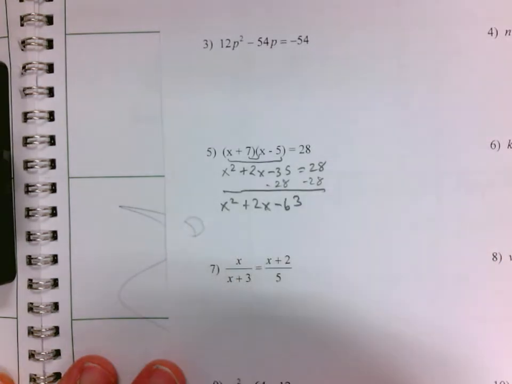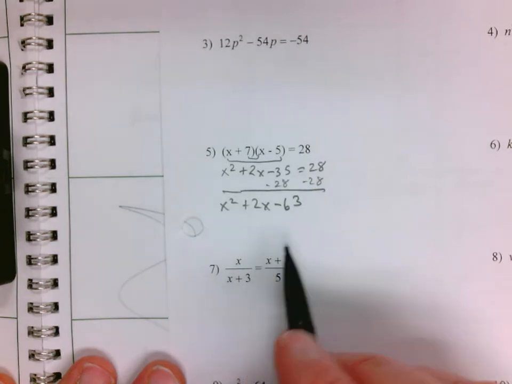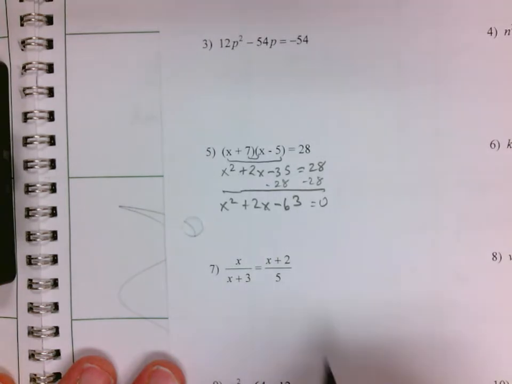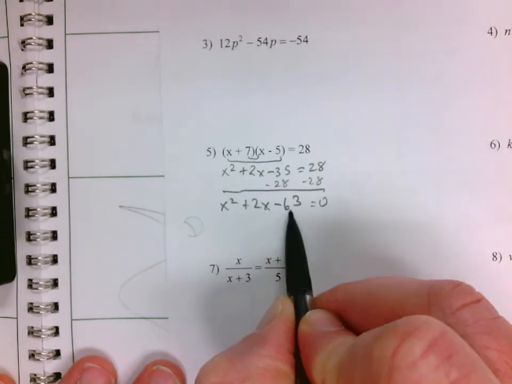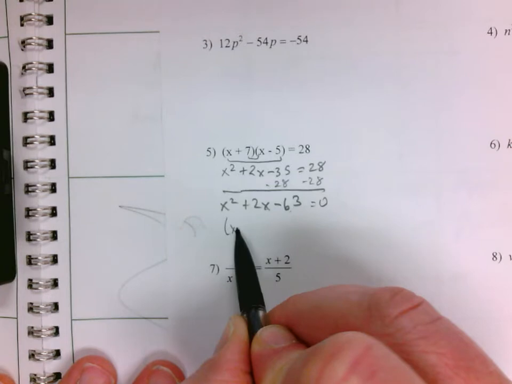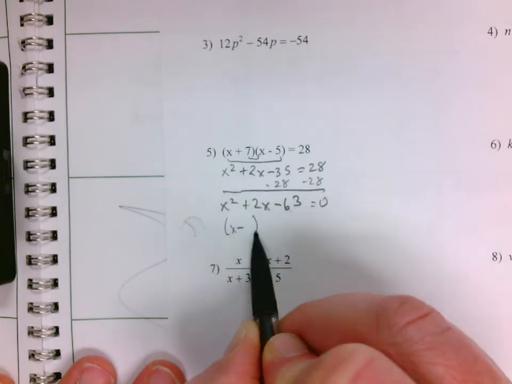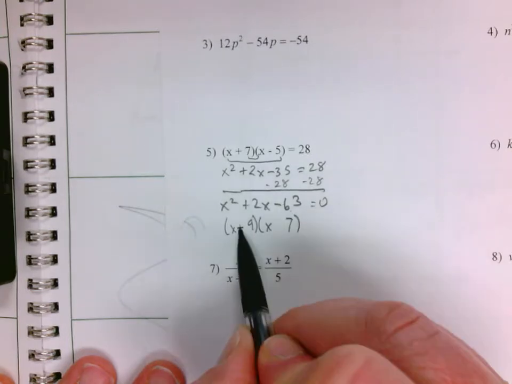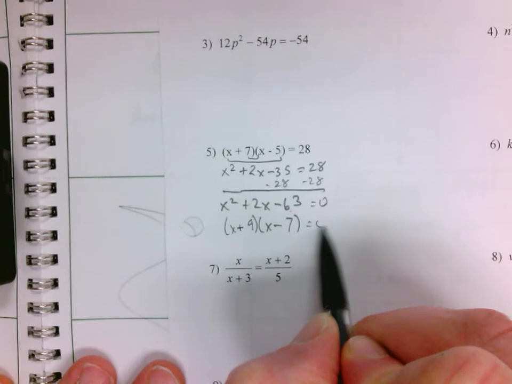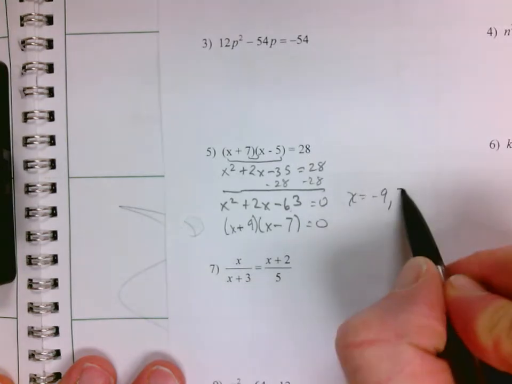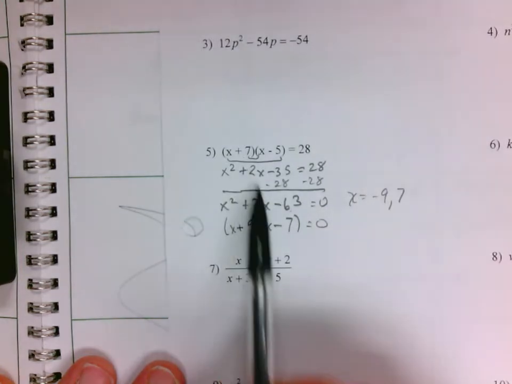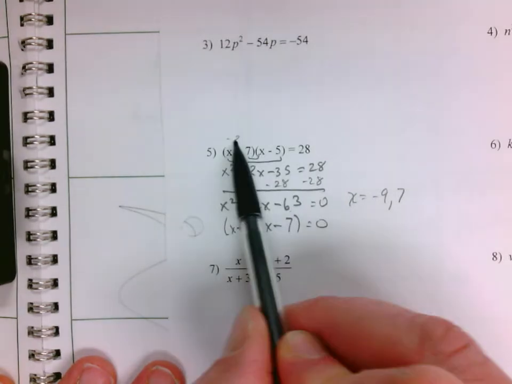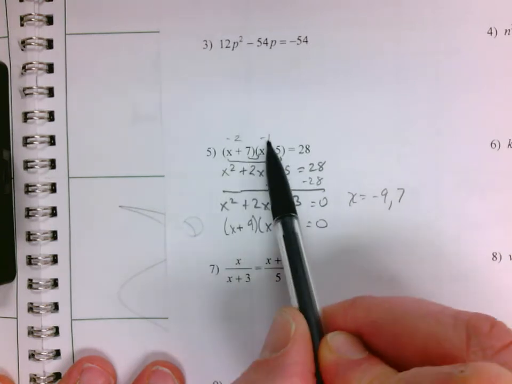So we're looking to see if we can factor. I know 9 and 7 give me 63. If I make the 9 positive, the 7 negative, x equals negative 9, positive 7. Check it out. Plug in negative 9, you get negative 2 times negative 7, which is 14. That works. Plug in 7, you get 14 and 2.